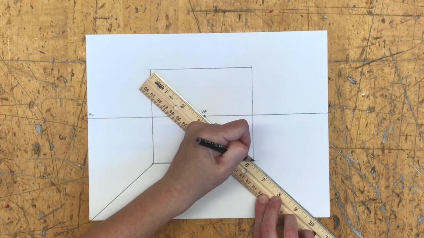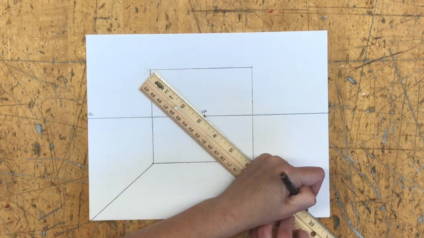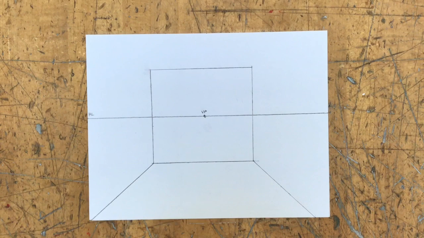And I'm going to draw away from my vanishing point, or down towards the bottom of the paper. And you can see that it didn't line up with the corner of my paper. So this is right. It has to always line up with our vanishing point. So this is the floor of my bedroom.